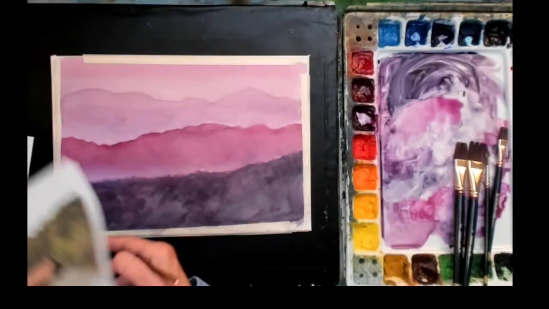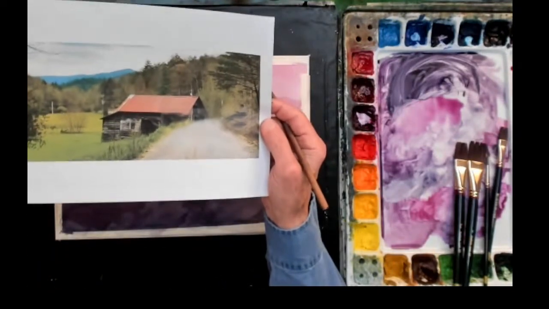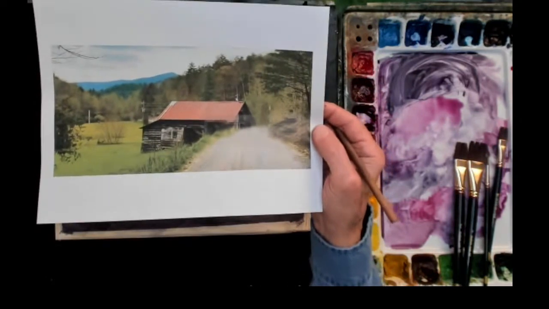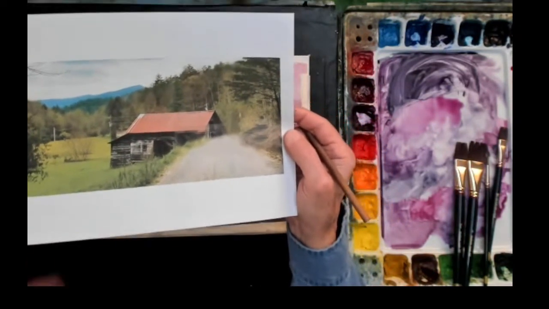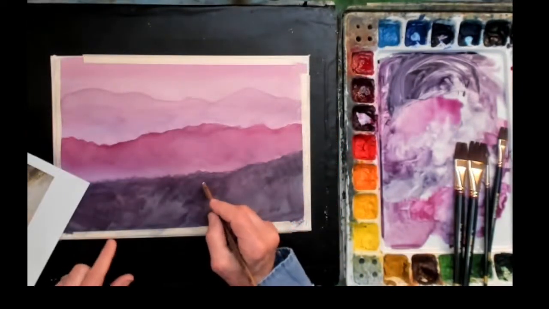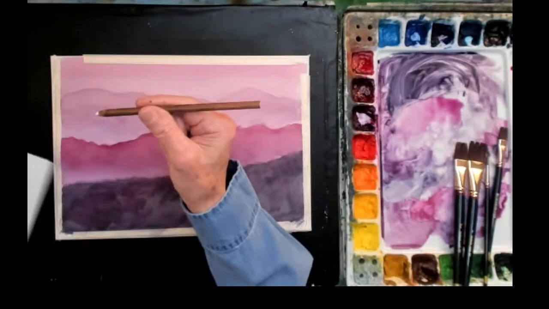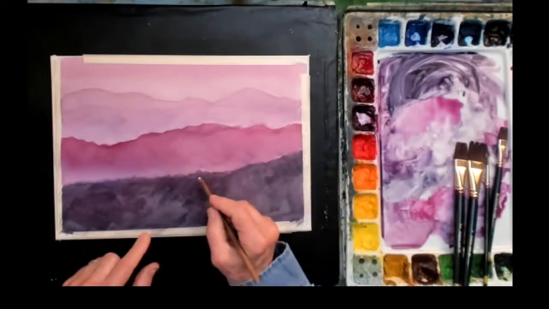Here I'm going to add a little cabin. So I've got a picture of an old cabin in the mountains up here. This is not a reference photograph. It's just one I pulled out of my repertoire of photos. Now, this is a charcoal pencil, a white charcoal pencil, which is on my website also.